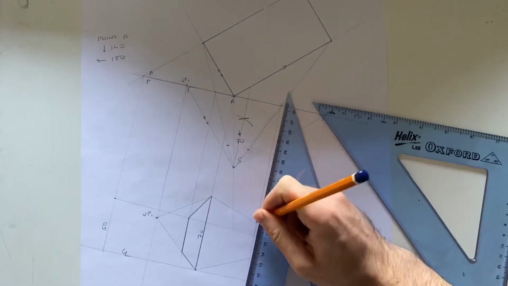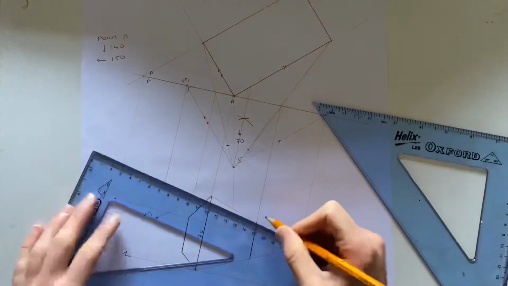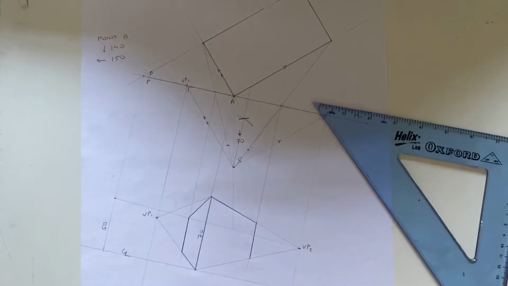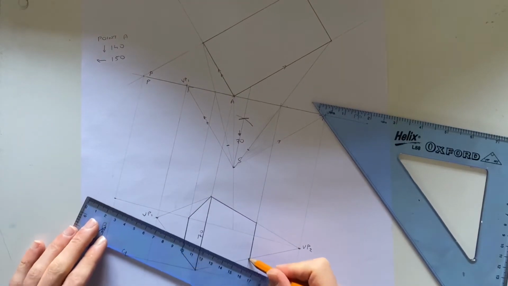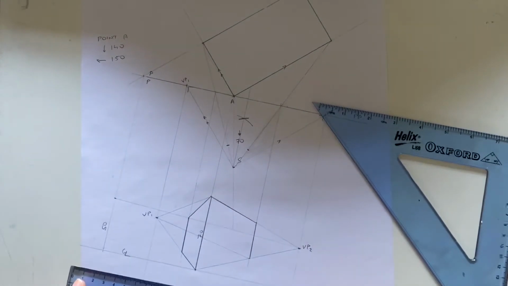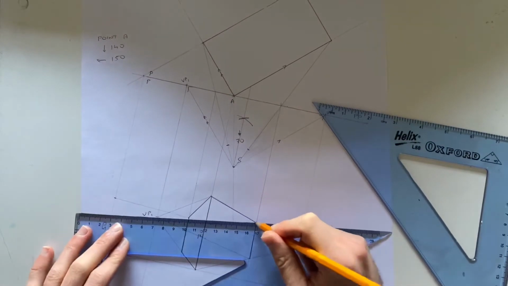Now I have this part, the opening. Now it's completely open at the front. So this corner here is going to go back to the vanishing point of the distance this way. Same with the back corner here. It's going to go back there.